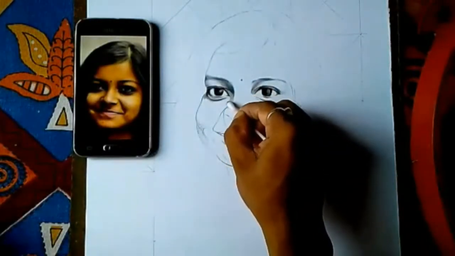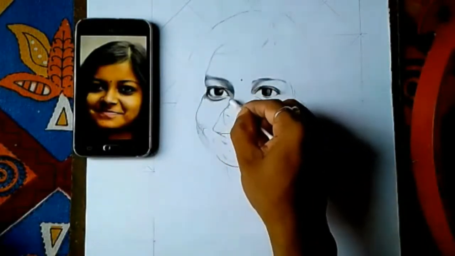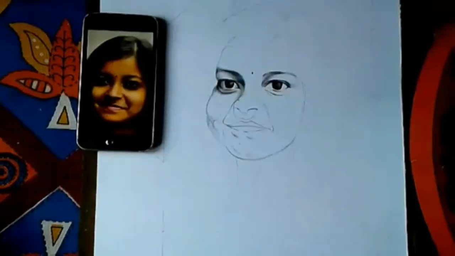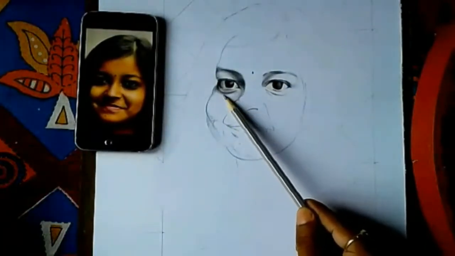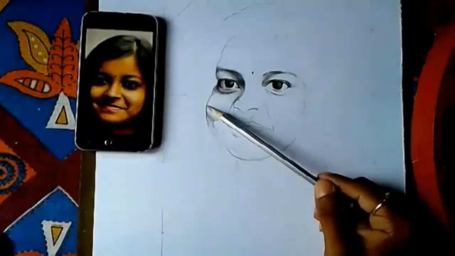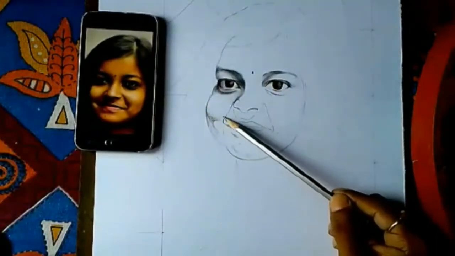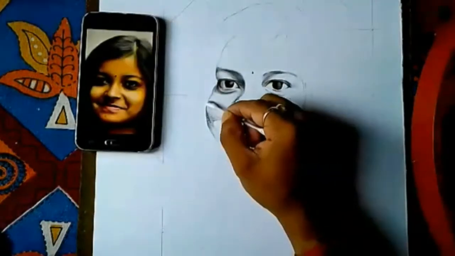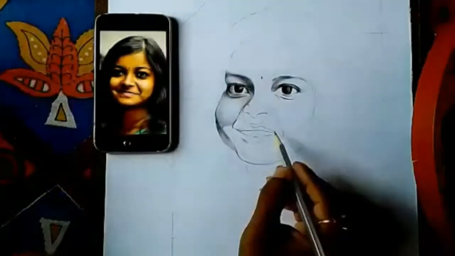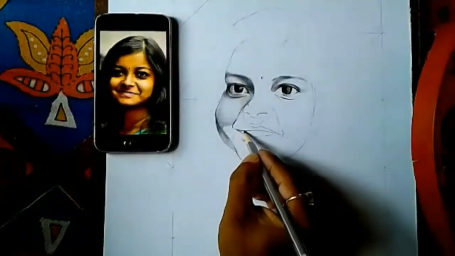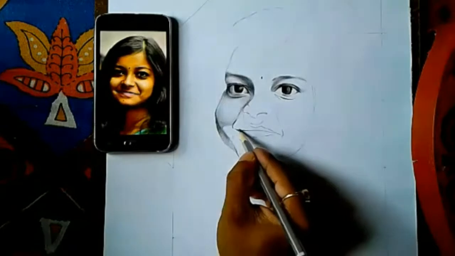And for the skin I will use HB and 2B, which is very important. Whenever you are going to draw any skin texture, it's very important to use a blending tool, because with hatching only, the smoothness will not come out. So this is a very important tip you can follow.